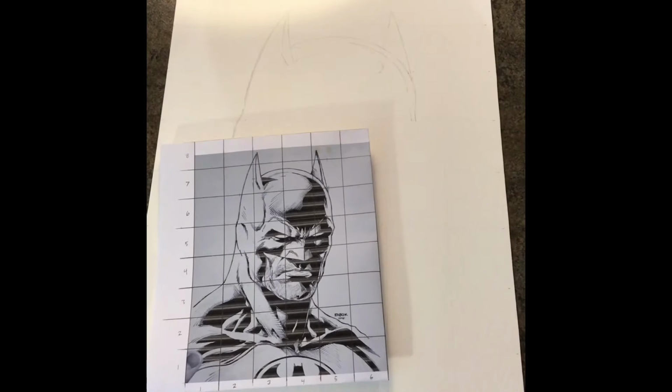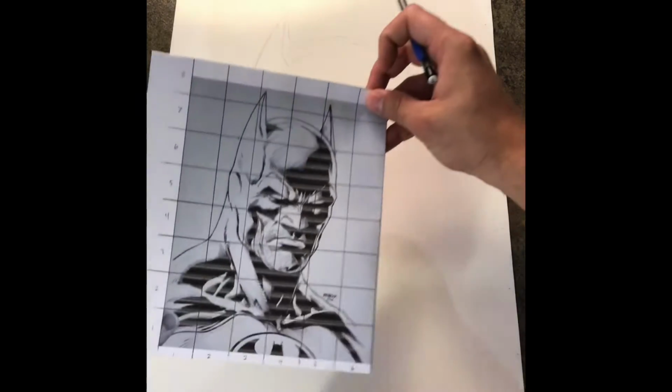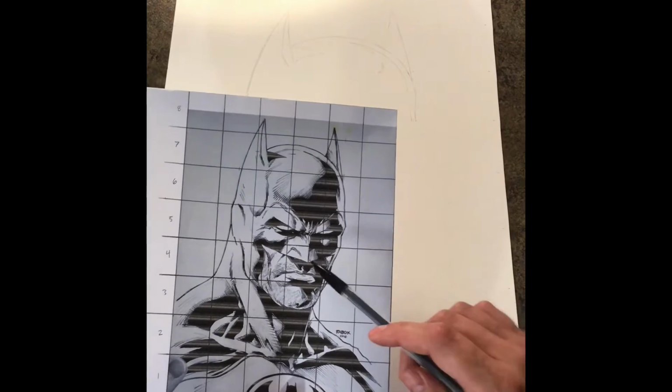All right, so for this demonstration, I'm going to show you how to use a grid to draw something as accurately as possible. And I've got two tips here for you. As you can see, I've got a printout with a Batman image on it, and there's a 1" by 1" grid on this. And then I have my final draft paper at a larger scale where my grid is 2.5, or I'm sorry, it's 2" by 2", and it makes it double the size of this.